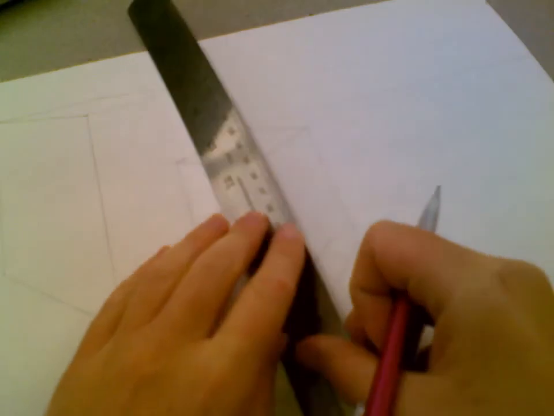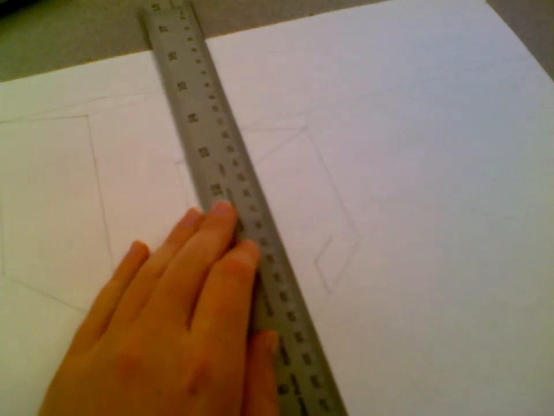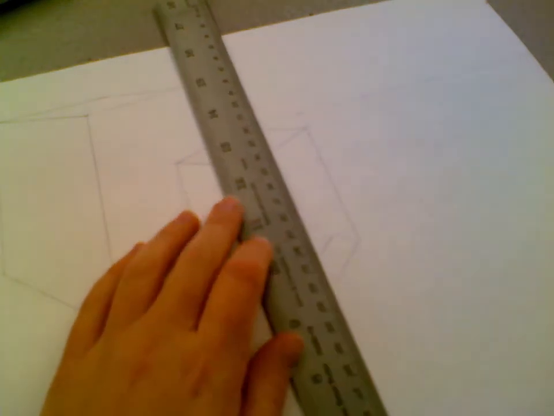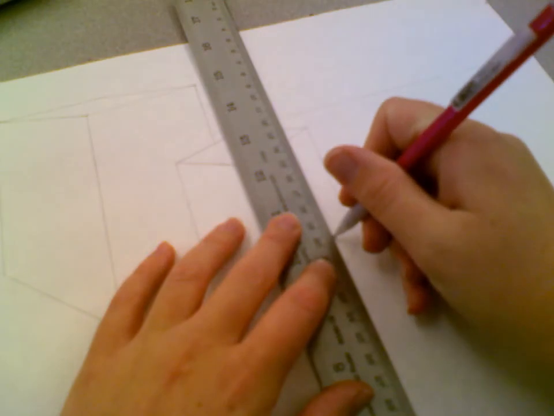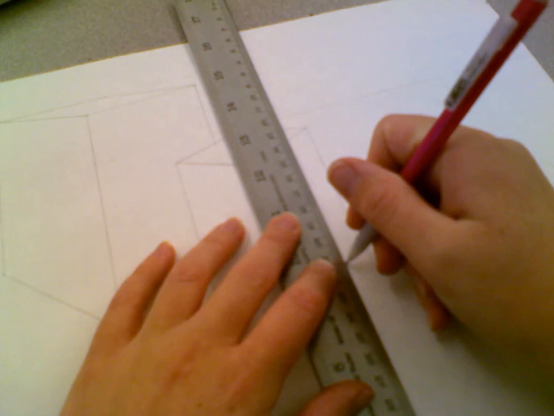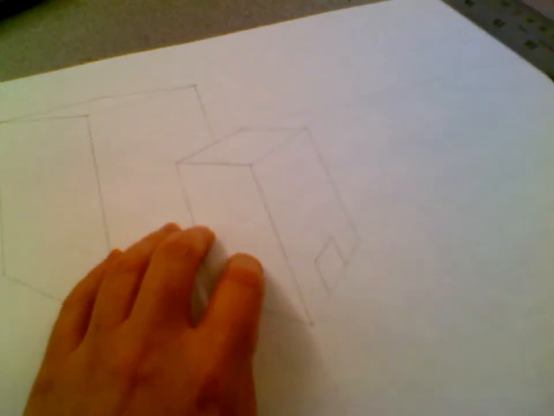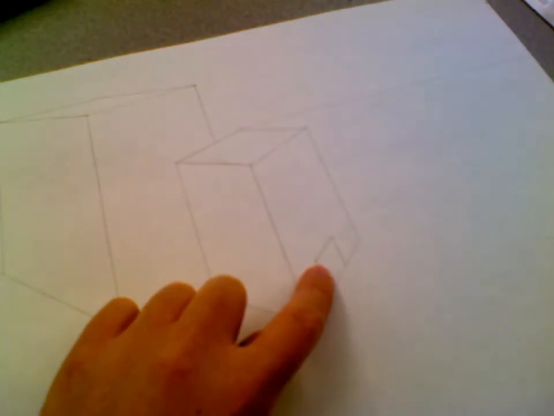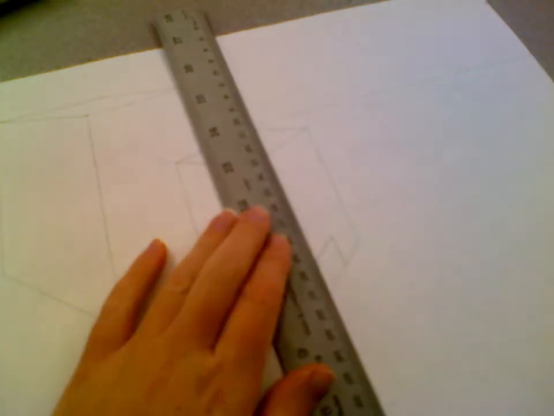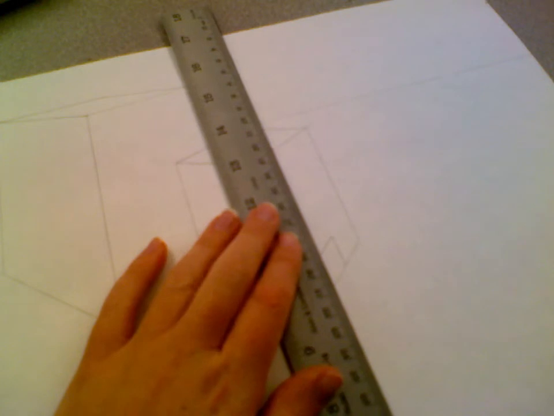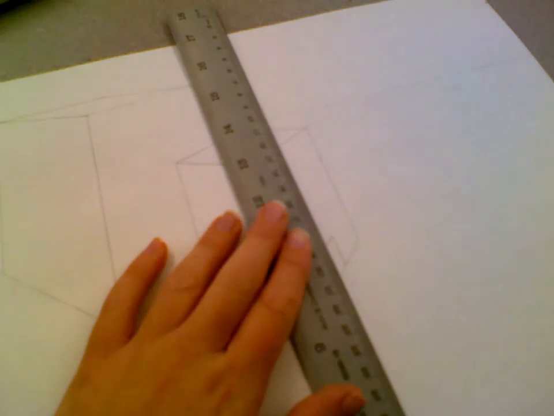Now I'm going to come back in. Again, I want a parallel line, so I'll line it back up. I will slide it back over to where my door ends, and I will draw the second vertical line of my door. Okay, now this is kind of a wide door, so I think I'm probably going to split this in two and make it into a double door, so that way it doesn't look quite as disproportional.